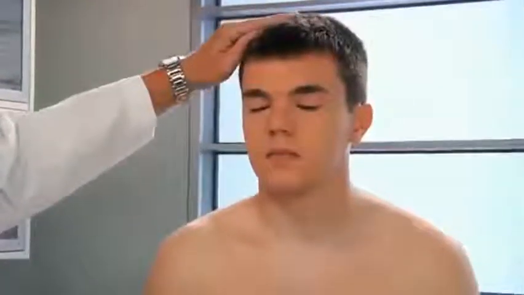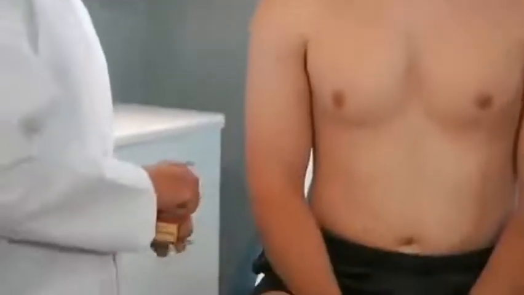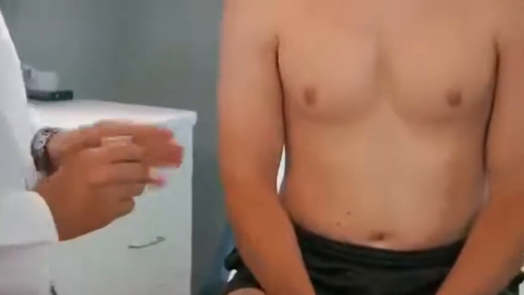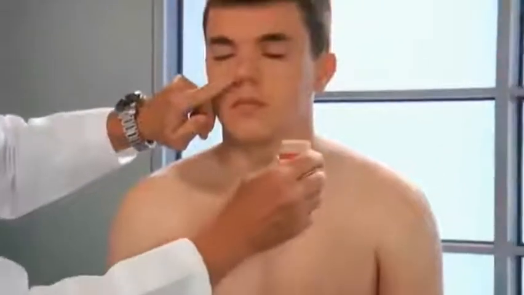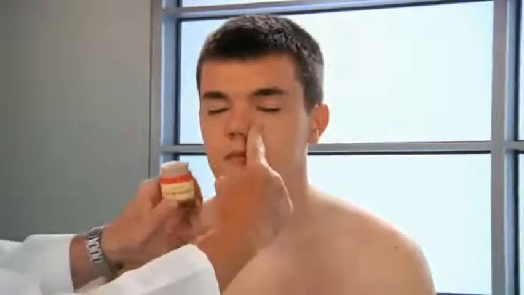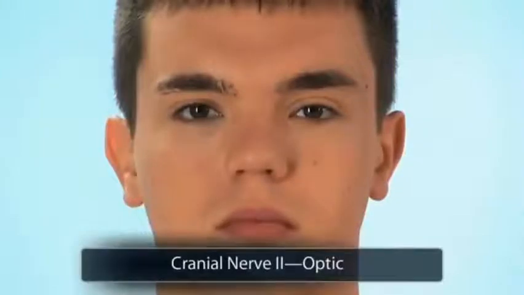With his eyes closed and one of the patient's nostrils occluded, pass a mildly aromatic and familiar substance, such as vanilla, clove, cinnamon, or coffee, under the open nostril. If the patient detects the smell, ask him to identify it. Cranial nerve 2, the optic nerve, mediates vision.